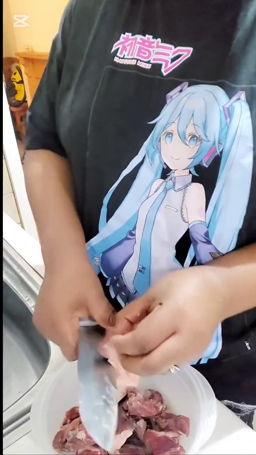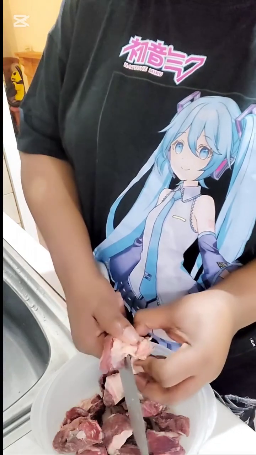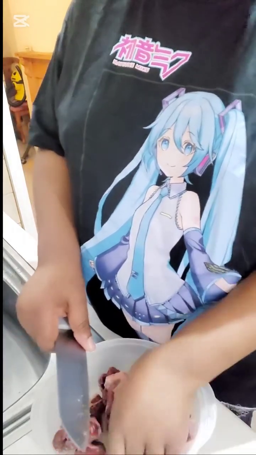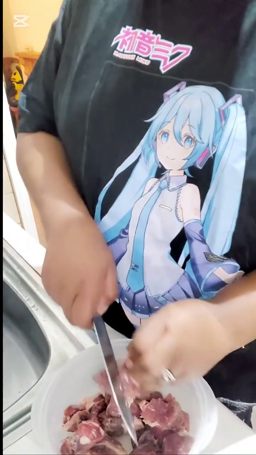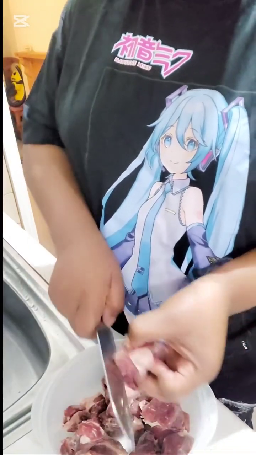I'm gonna do this in a pan. I'm gonna make this in a pan. Gango, one of Zimbabwe's favorite dishes. This gango.